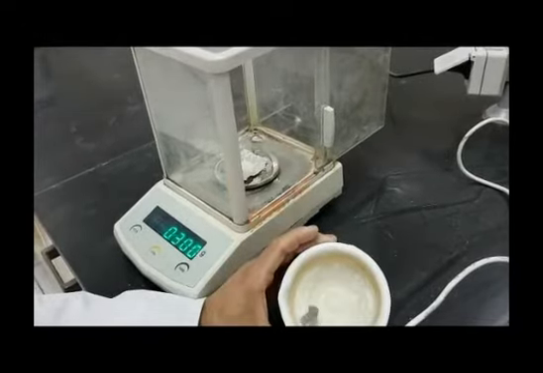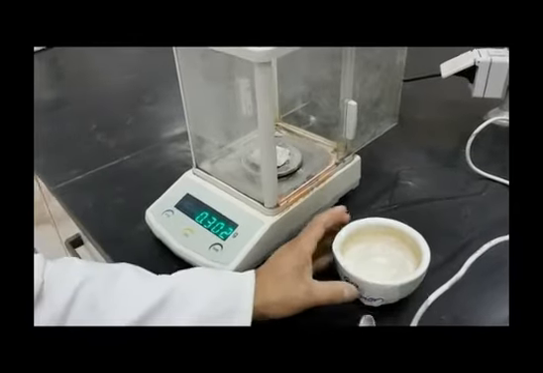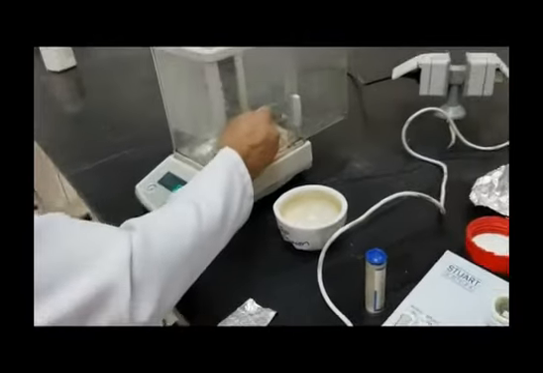To do so, measure 300 milligrams of the prepared salt, sodium mefenamate.